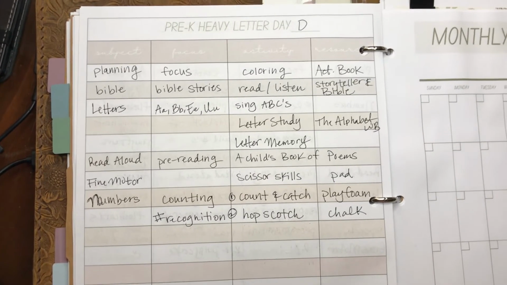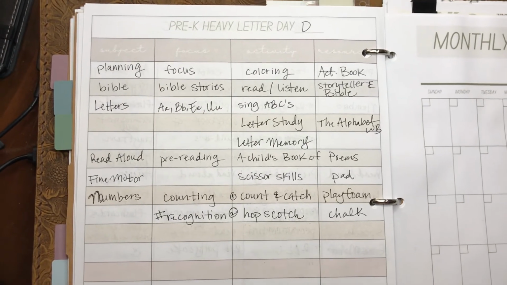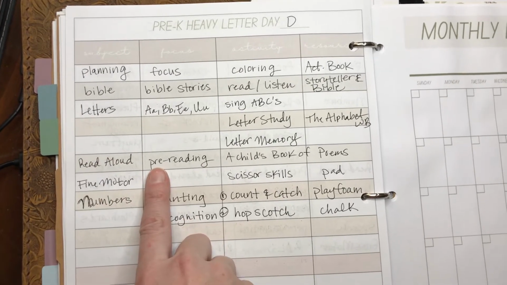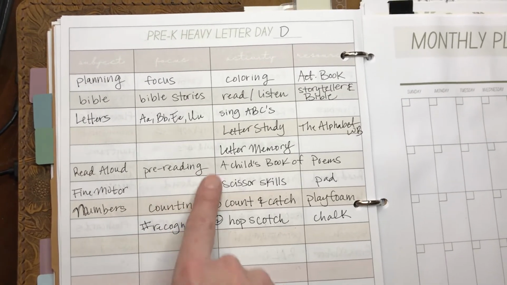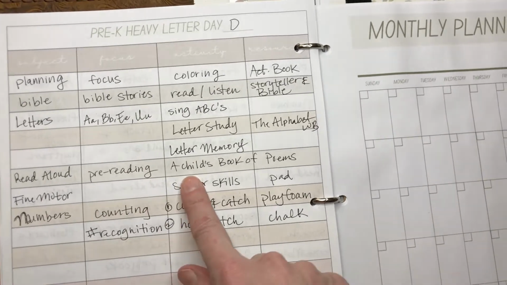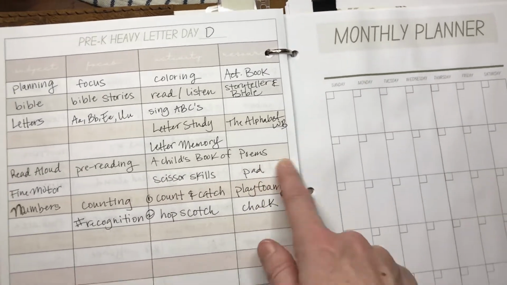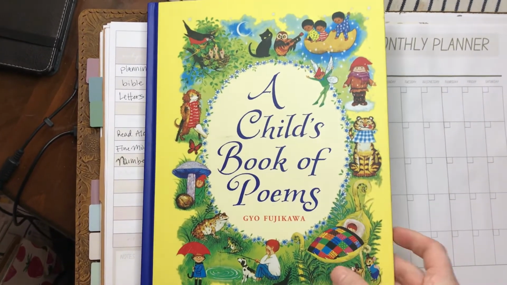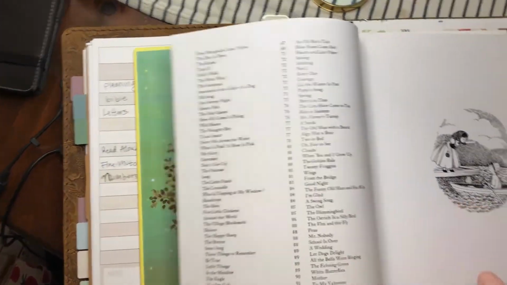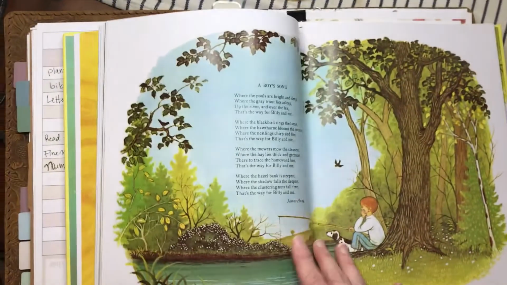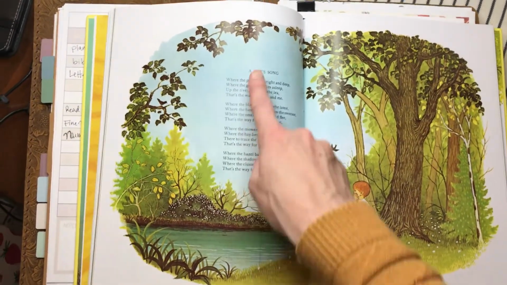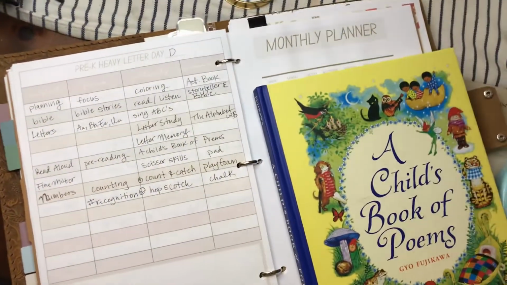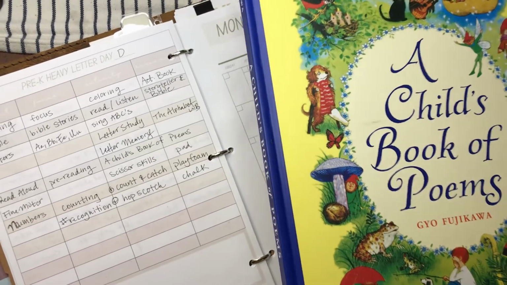Okay, so after all that, we had a little recess outside. The kids had lunch. When he comes back in, this is my lunch break too. We're going to do a read aloud, which I consider kind of like pre-reading time in his education. He's not reading yet, but we're going to read a child's book of poems. Looks like this book. Everyone loves this book. Great illustrations, right? Nice, sweet poems. Very calming. Very nice to come back in and get settled back down for the school day.